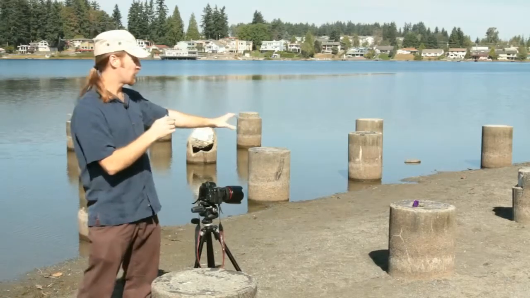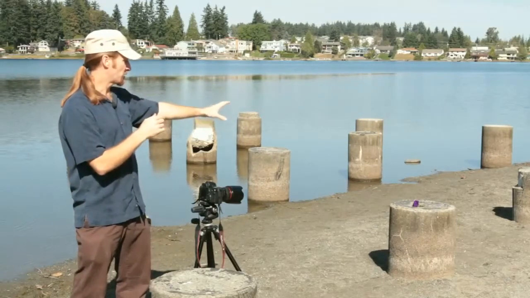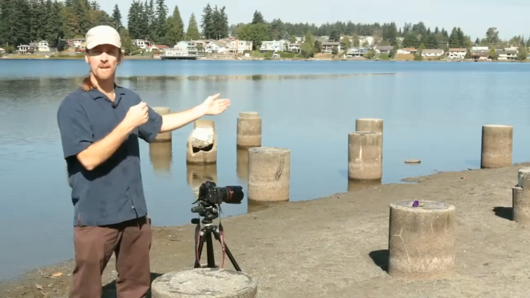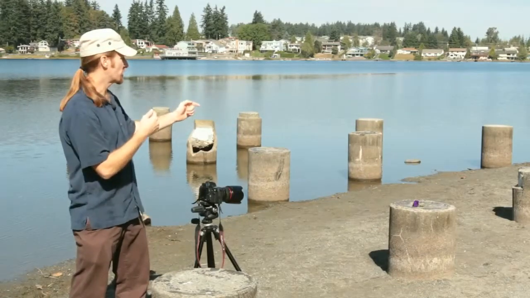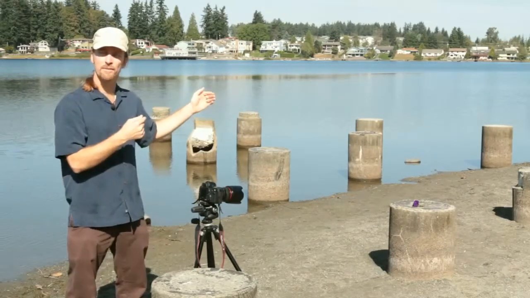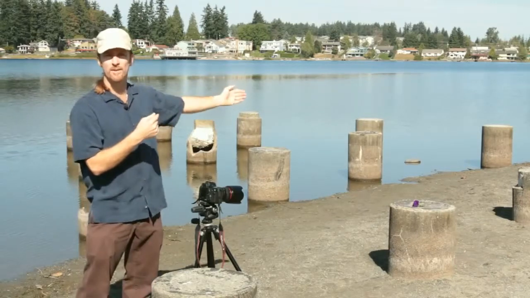I'm going to set it up so that we take photos of that front post of flowers at different apertures, and you can see the difference. And then I'll change focus points, and you can see the effect of focusing closer or further away on the depth of field.